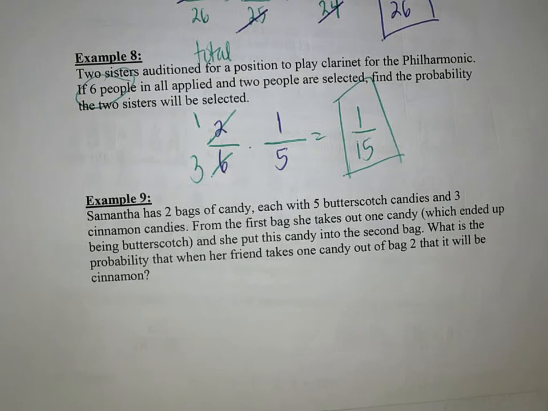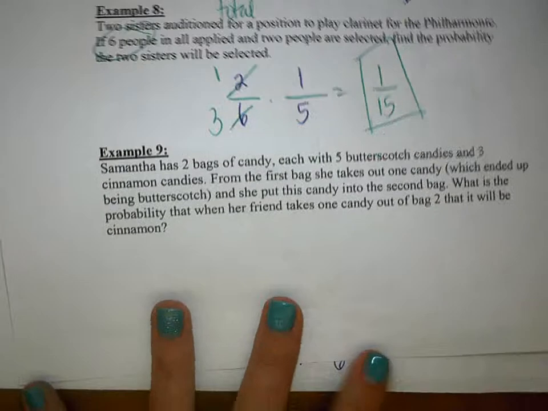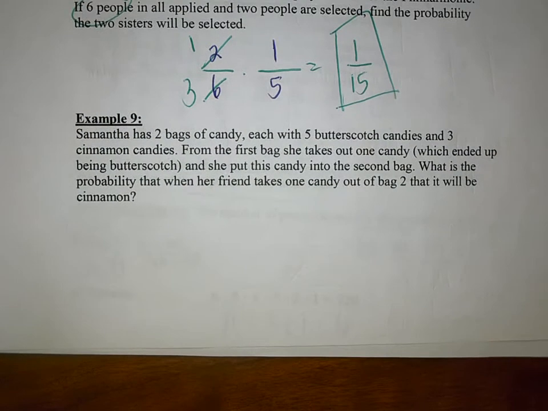Okay. Example 9. I feel like this is a challenge problem, but it's really not that challenging, so it makes me want to see if anybody can get it right on their own. So, you can do it. First 3 people getting it right are going to get a candy. Oh, okay, sorry.